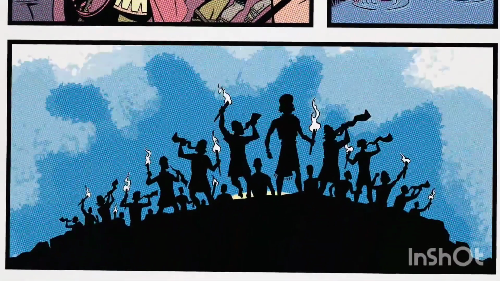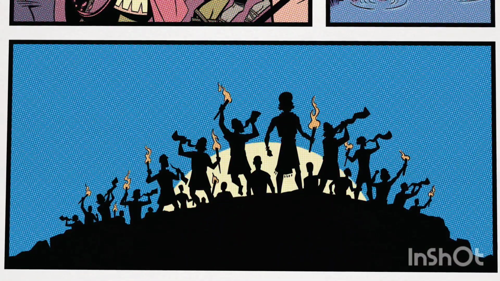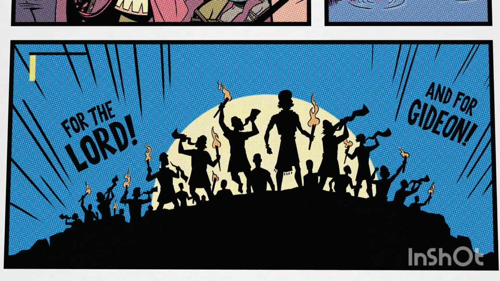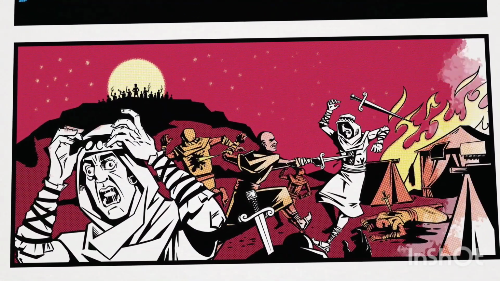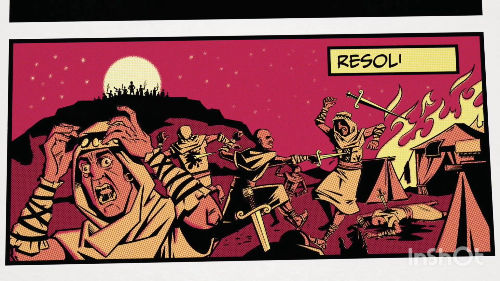He tells Gideon to arm these 300 soldiers with trumpets and torches, and then surround the Midianites at night and make all this noise in the hills, which sounds ridiculous, but Gideon does it. And the noise scares the Midianites into this frenzy. They start destroying each other in the dark while Gideon looks on safely from the hills.